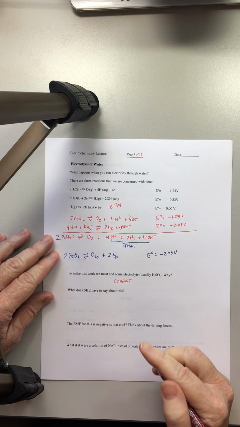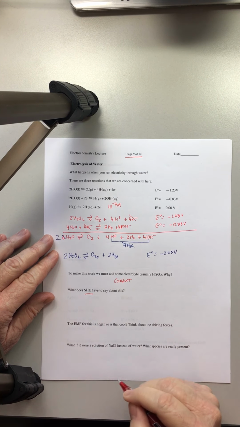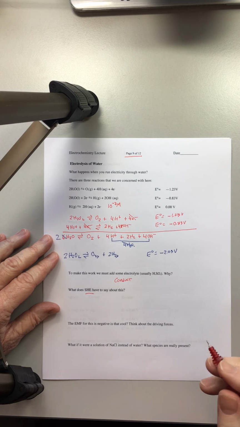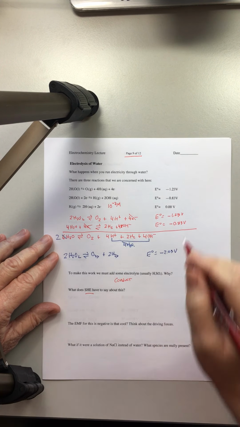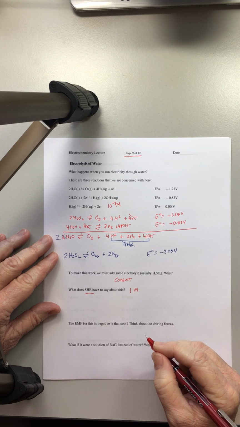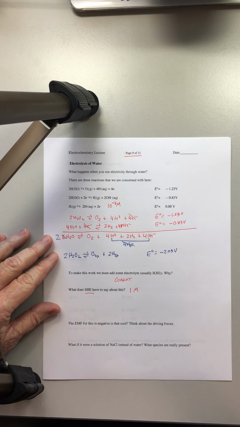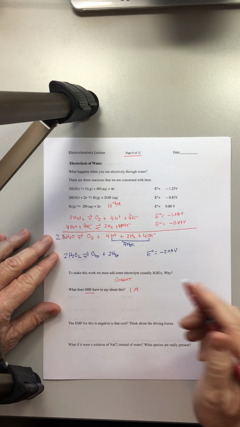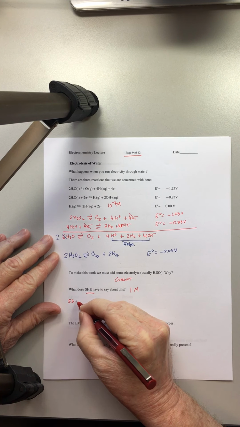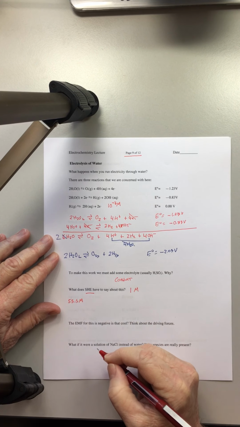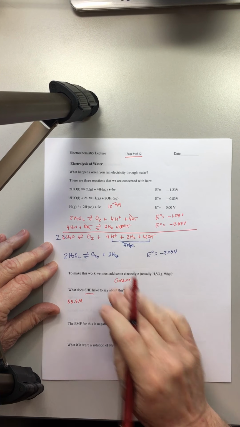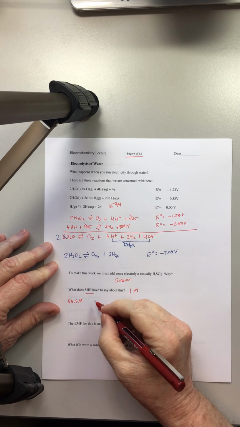Okay, now, what does she have to say about this, the standard hydrogen electrode? Okay, so first off, all of these numbers would be based on 1 molar solutions. Okay, now, fact is, the water is about 55.5 molar, very concentrated, so that means Le Chatelier is going to push this reaction over to the right.